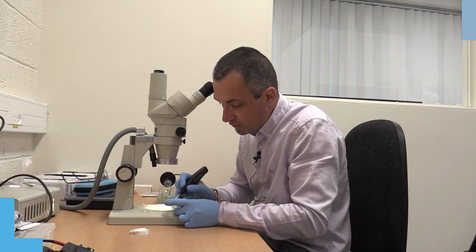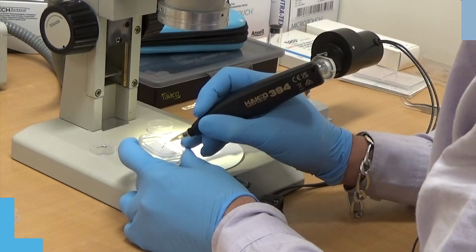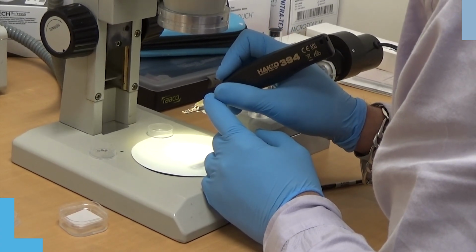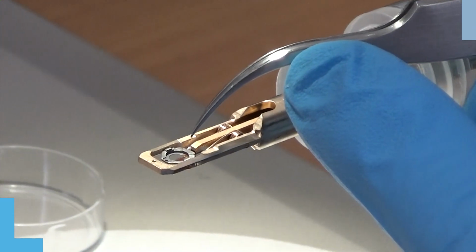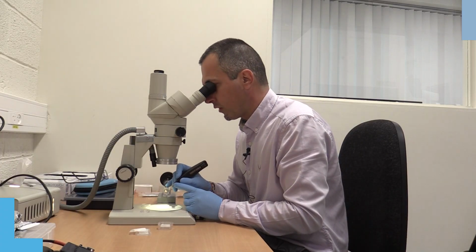As we are using electrons, and we see in transmission, the sample has to be extremely thin, typically below 100 nanometers for the electrons to go through. So we place that very small lamina, which is typically 3 millimeters in diameter, into the sample holder before insertion into the microscope.